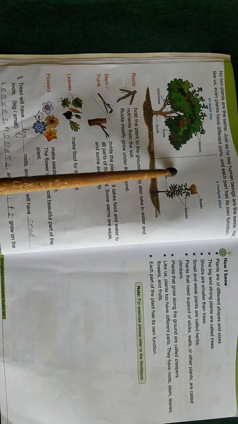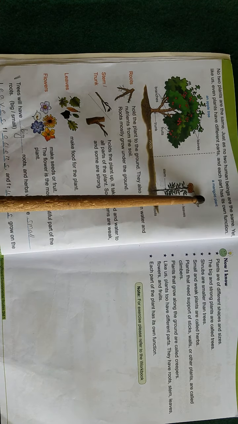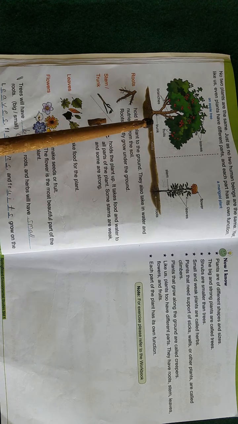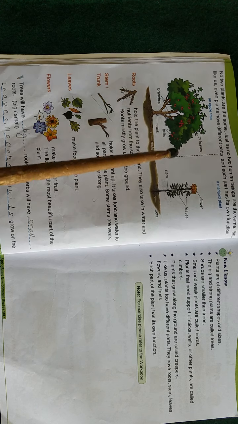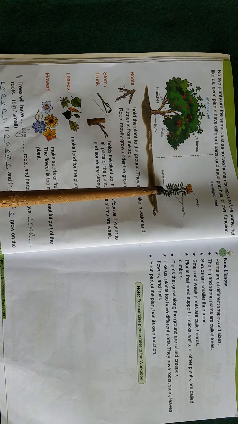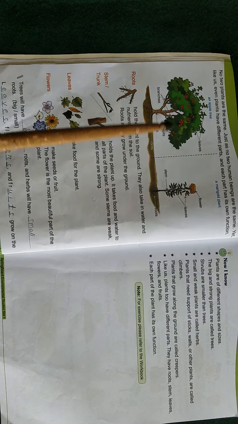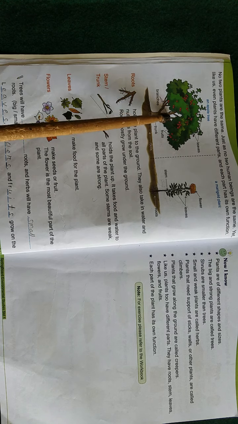Look at the picture carefully. Here a marigold plant is there, here an apple tree is there, and we compare. Here there is a root, and here also a root. Here a trunk is there, and here a stem is there. Why are we using stem here and trunk there? Because for a small plant we say stem, and for a big plant we say trunk. And these are the small branches.